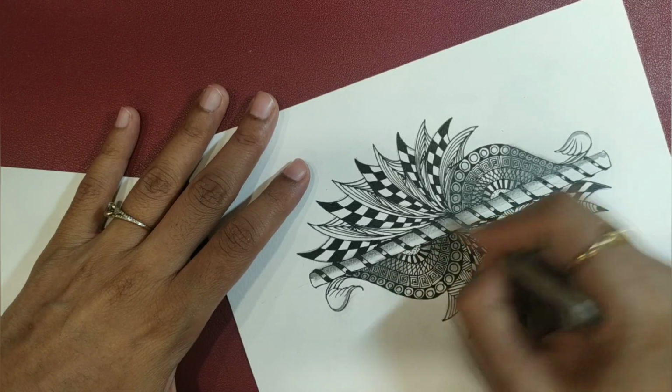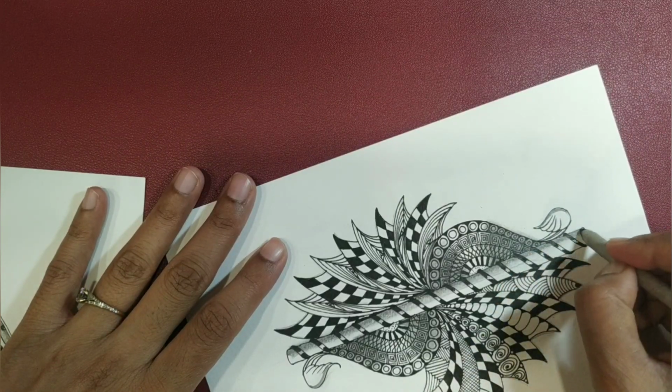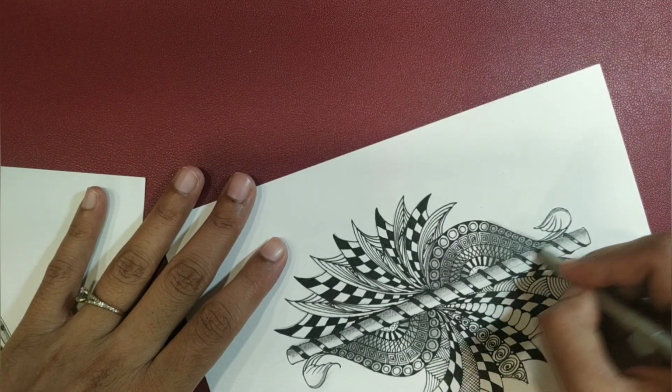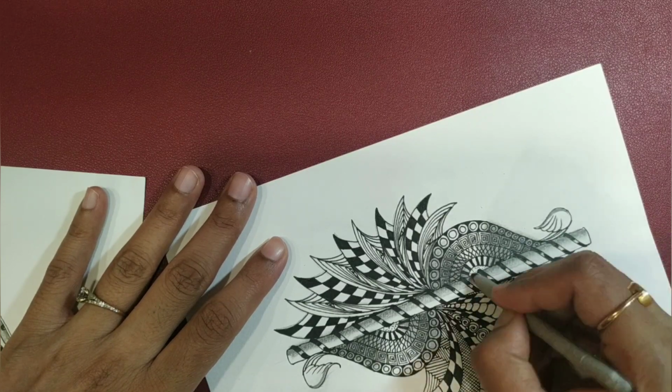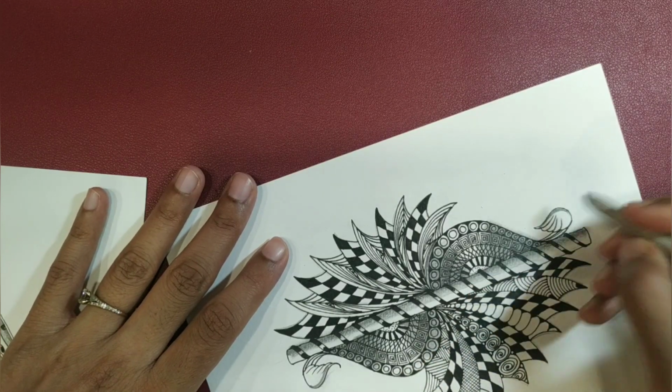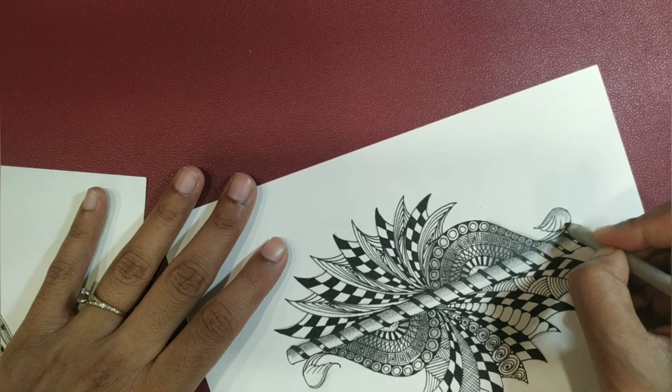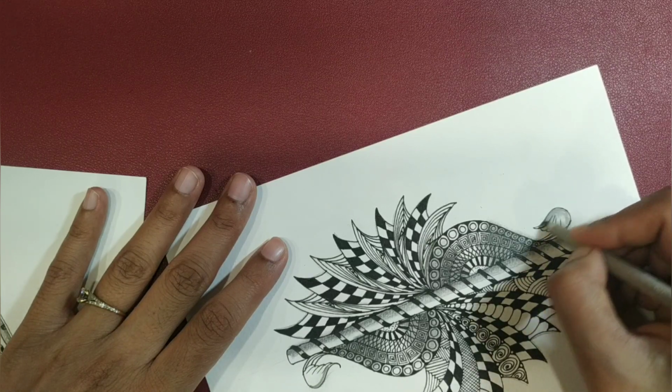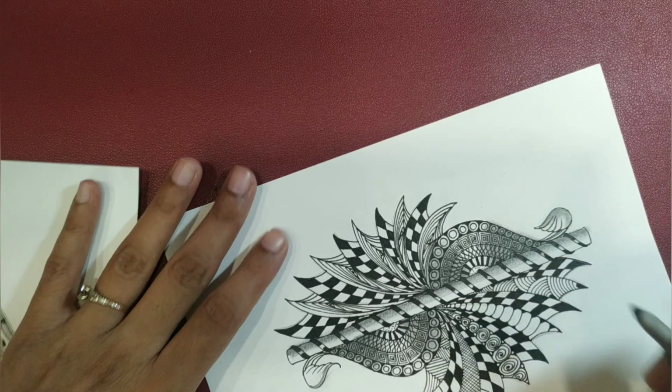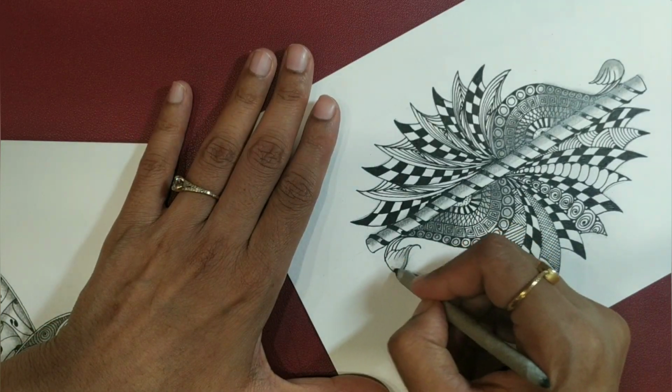Keep the edges darker. Blend this a little. Blend this a little.